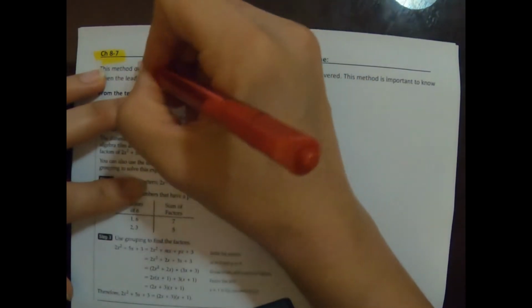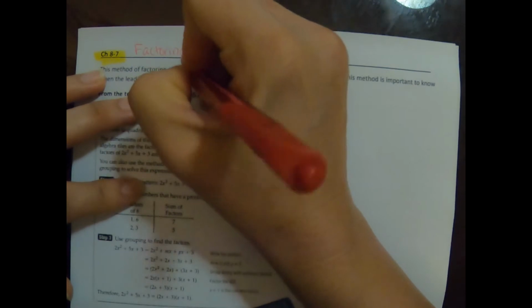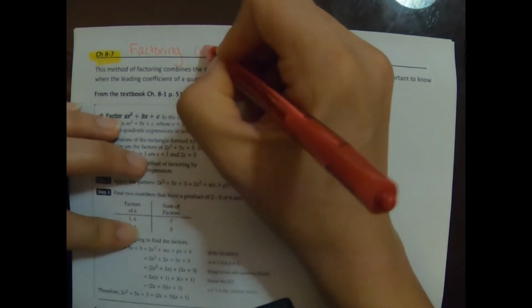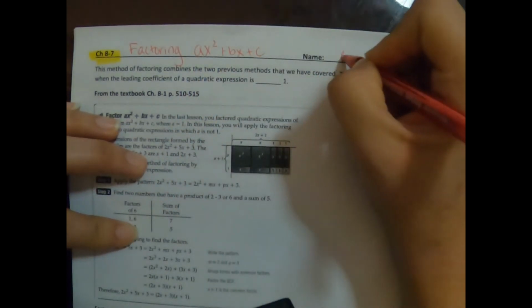All right, so in these notes, we're starting a new section, chapter 8-7 in the textbook. Still factoring. You can kind of see the theme here is still factoring. This is going to be one of the longer types of factoring. After this, it should get easier. So this is one of the most difficult types. But it really combines what we have been doing.